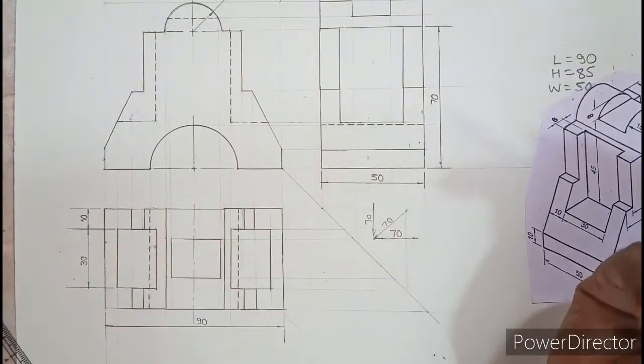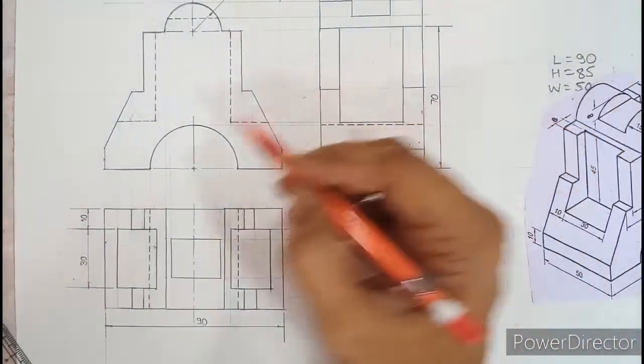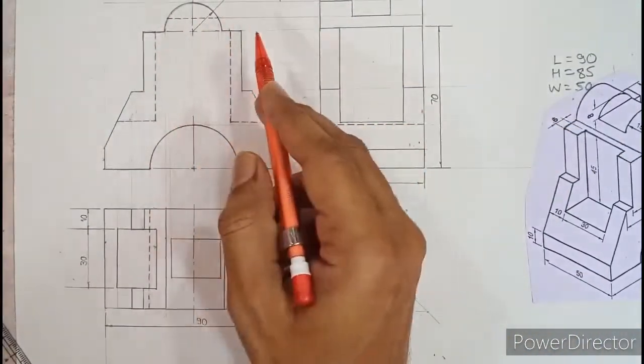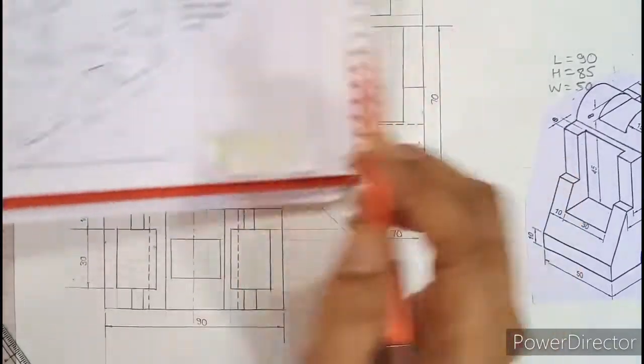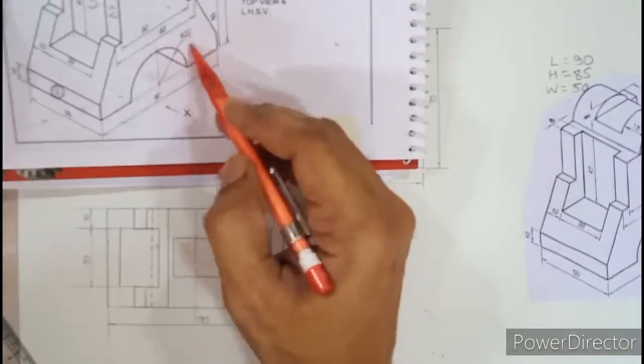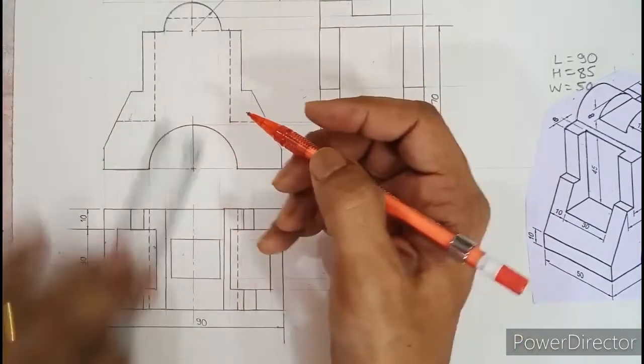4 5, only 6 dimensions are there. We need to show some more. So in the front view the number of dimensions is least, only 1. We need to show a few more, so we can show radius 22. So how to show radius 22, let us see.